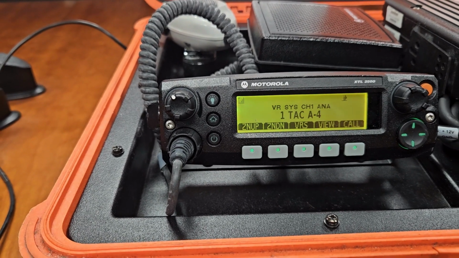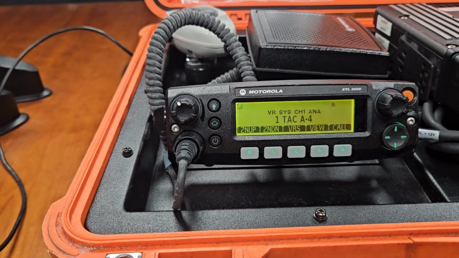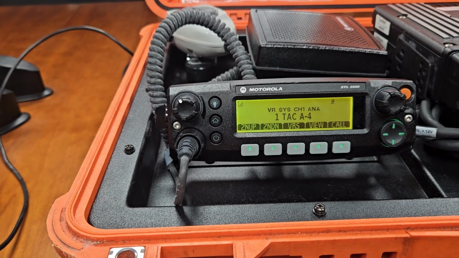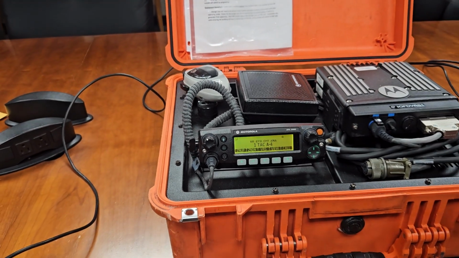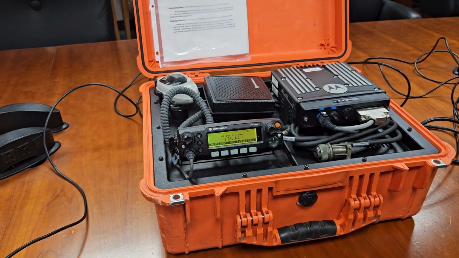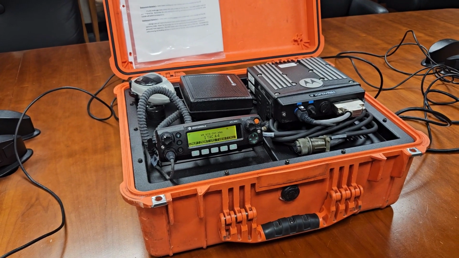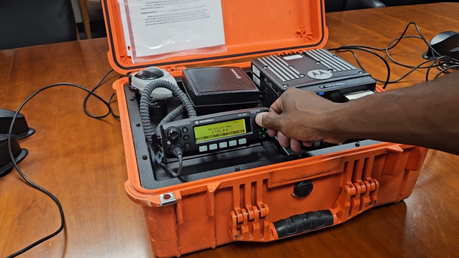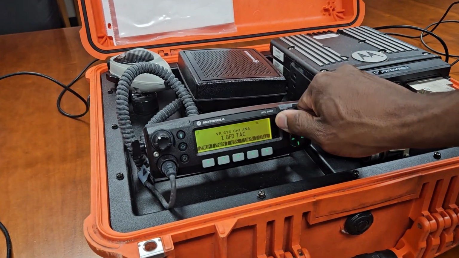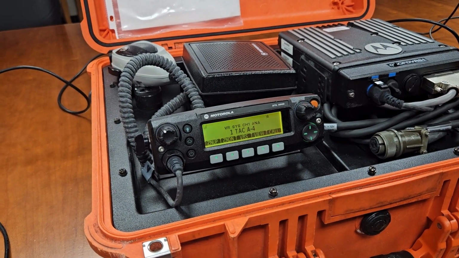So when it says System Channel Antenna, we know that we're patched into the system. So whatever channel they're working on, if they're on TAC Alpha 4, then we can turn this to TAC Alpha 4. This is just like a mobile radio that might be on all the trucks.